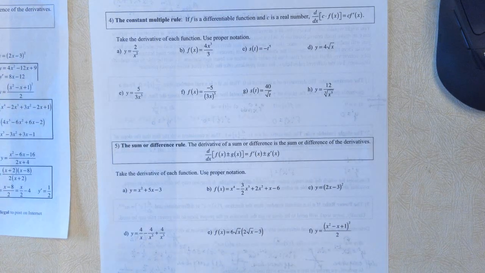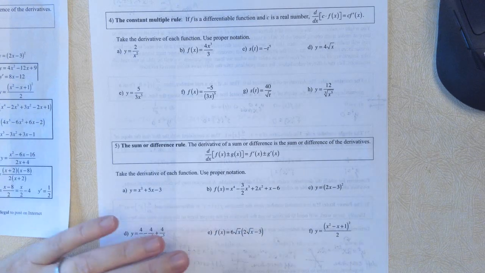Everybody, this is Mrs. Anderson, and we're working on Master Math Mentor Section 8, and this time we're going to work on the constant multiple rule. If you've noticed, we are just getting a little bit more each time we do our derivatives. Some of them really make sense. They're just basic understanding stuff, right?